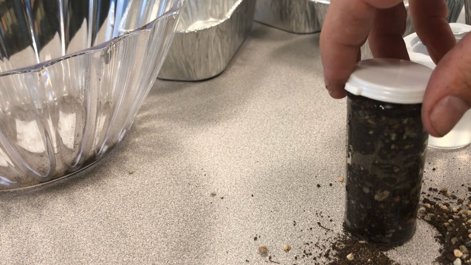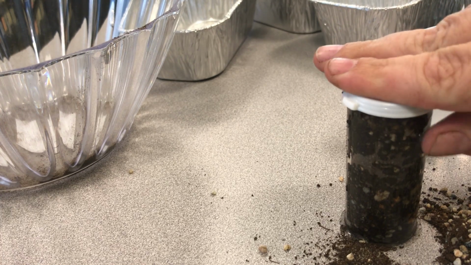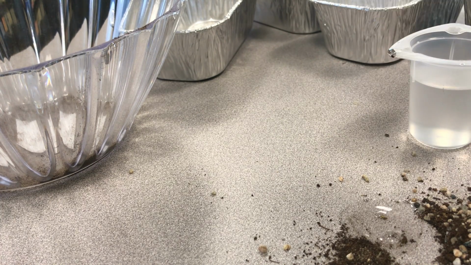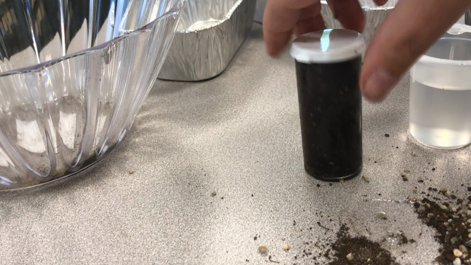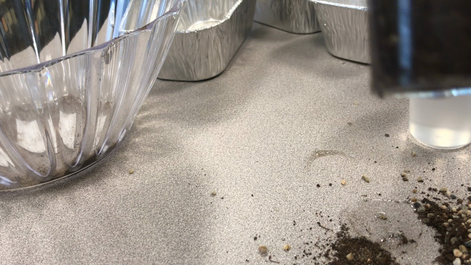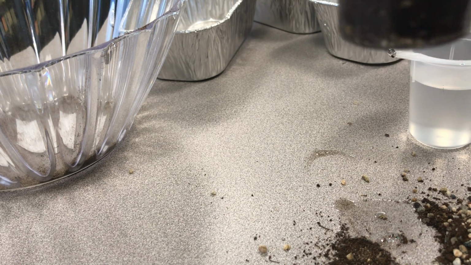Now we're going to put our lid on. Okay, so we have it still. Let's see if we shake it. Does it do anything? See, it looks like it mixed it maybe a little bit. We'll revisit it tomorrow and see if anything has changed.